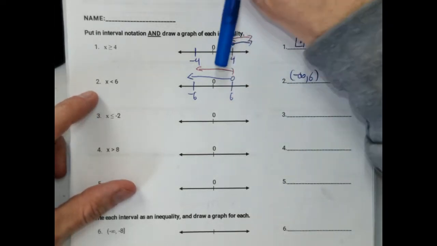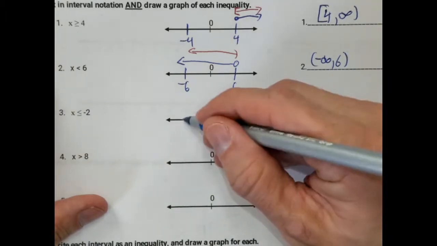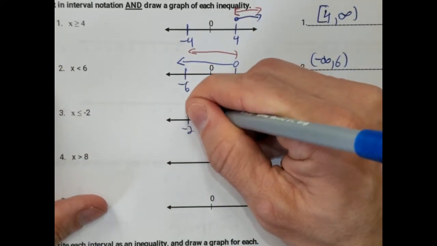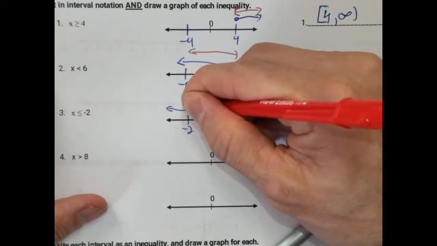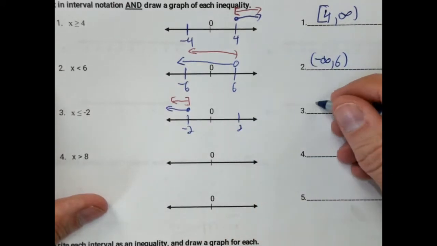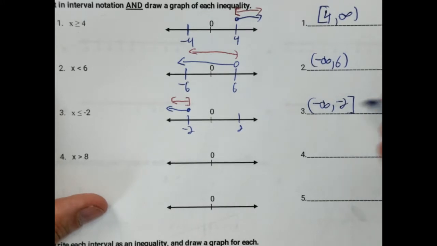Let me zoom in a little more, I guess, just a bit. There we go. X is less than or equal to negative 2, so we have negative 2, positive 2. It's less than or equal to, so it's a closed circle. Now we're going to do that with a bracket. So I'm just doing both of them. Lowest value is going to be negative infinity. Highest would be negative 2 with a bracket.